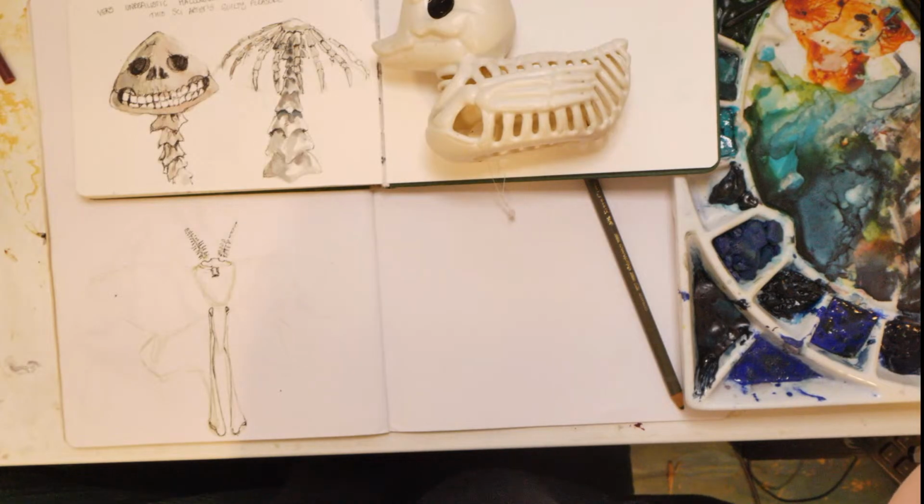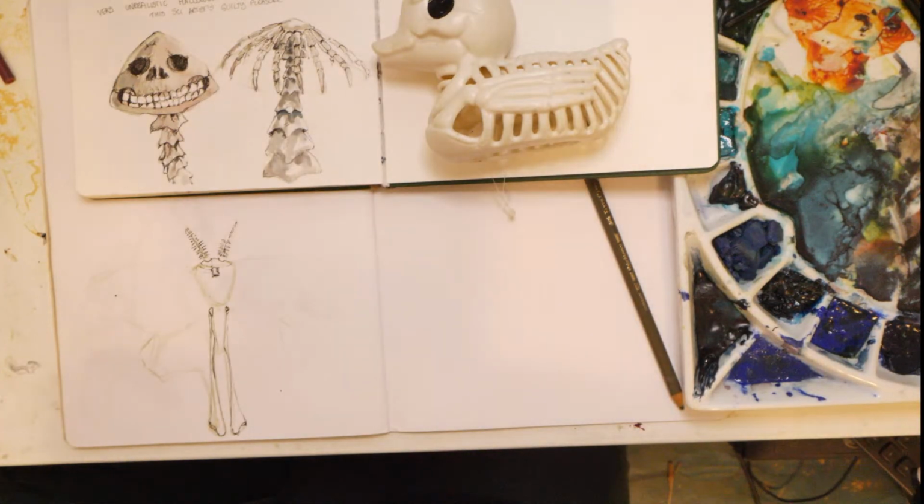PG7 and PR254 make a dead neutral. PG7 and PO71 make a nice army green. Right, okay, so PG7 and 254.